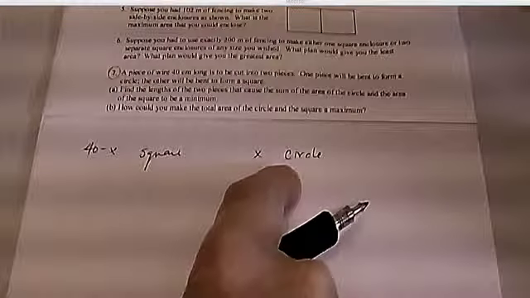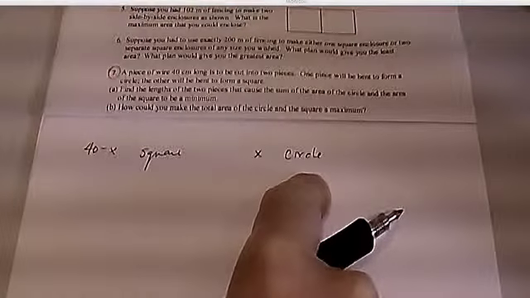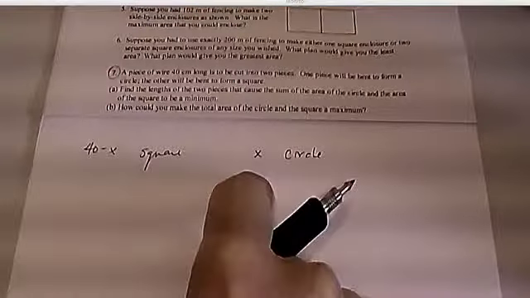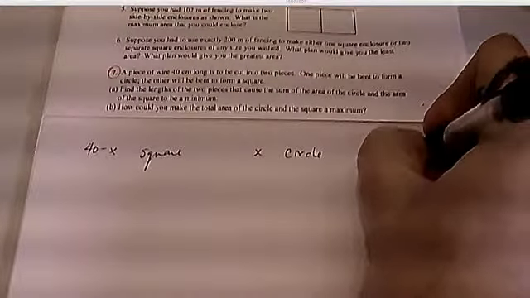Because here's the thing. If x length is for the circle, I actually have to get back to the radius in order to go and find the area. So remember, circumference is equal to 2 pi r. Area is equal to pi r squared.